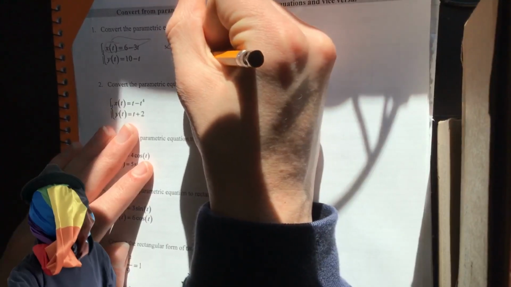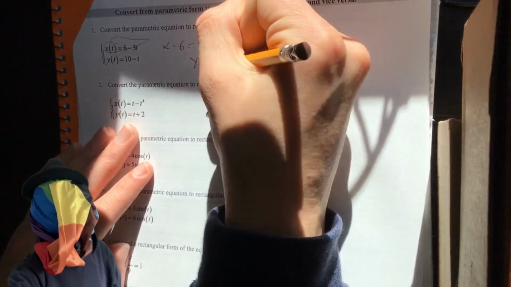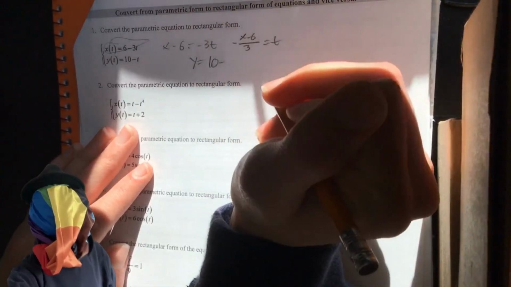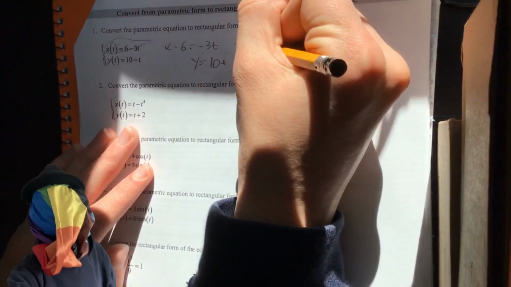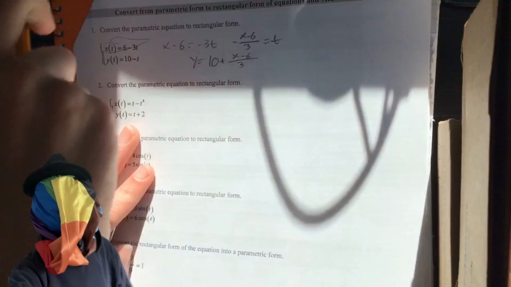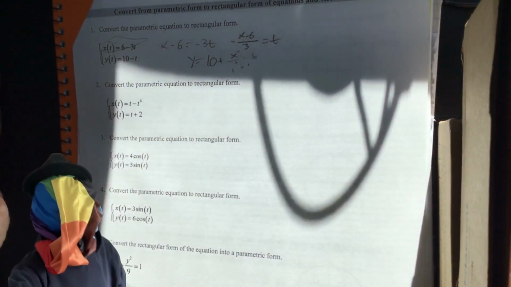We could just say y equals, and then we go 2 minus, actually there would be a plus, and it cancels out. Which we can simplify, so then we know -6/3 is just -2.